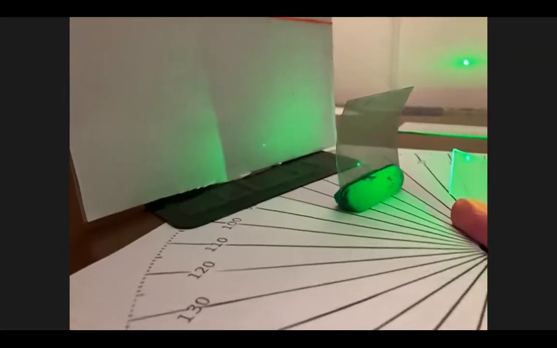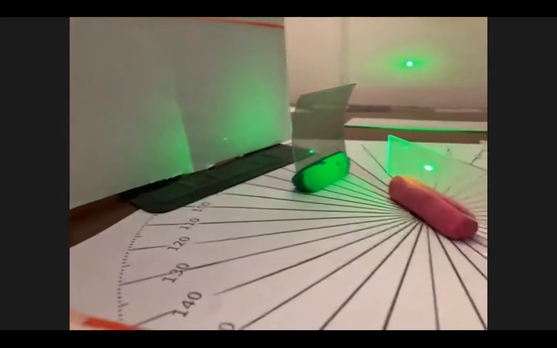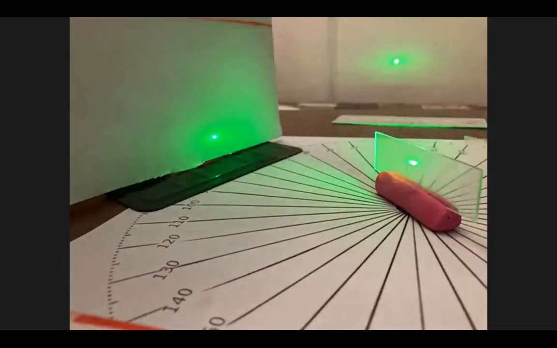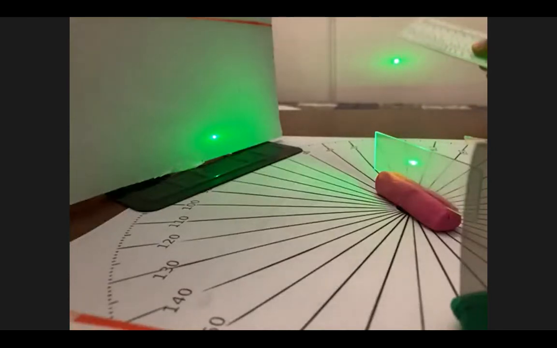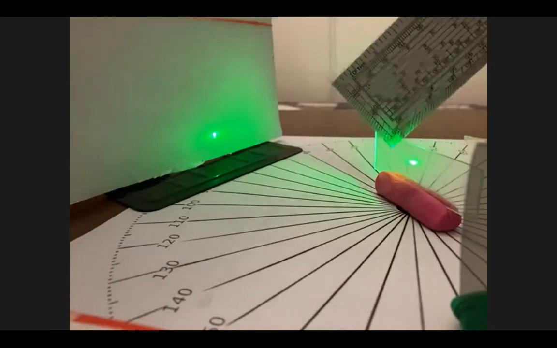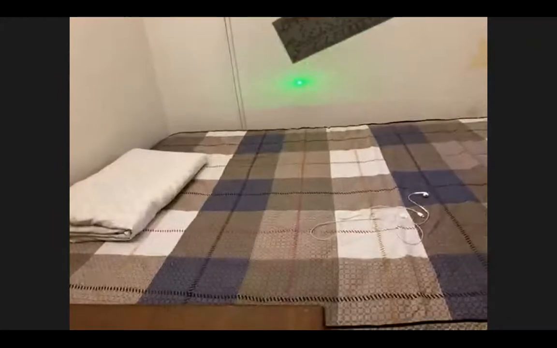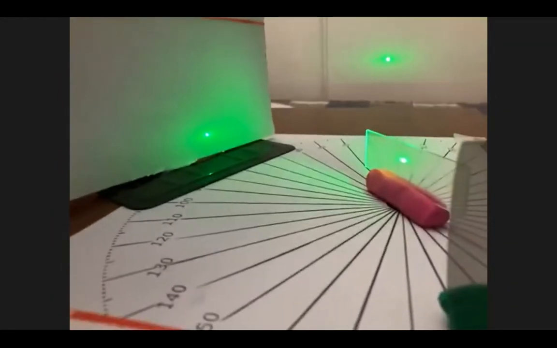So hopefully you can see it now. So you can see the glass slide as well. Without the glass slide, you could see there is a spot on this wall. That is the transmitted part, and there is a spot on the screen, and that is the reflected part. This one is transmitted, and that one is reflected. And we just want to focus on the reflected part.